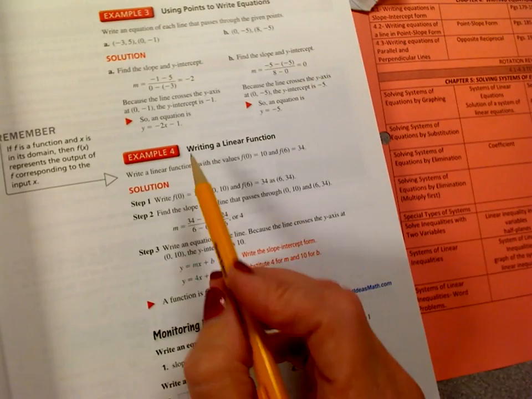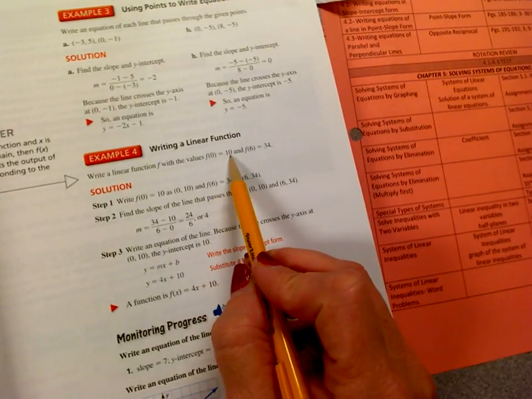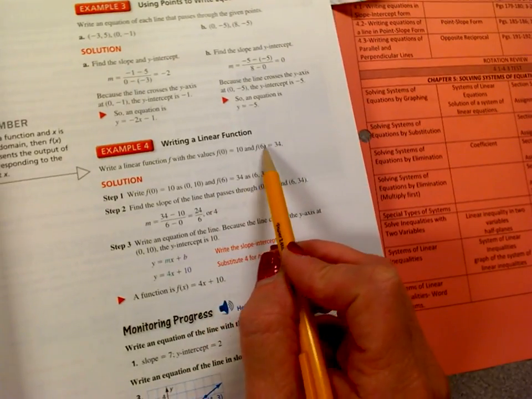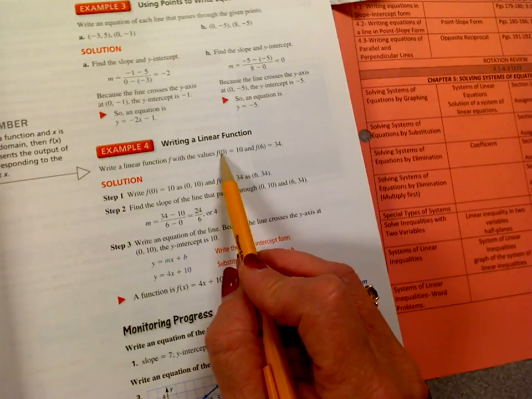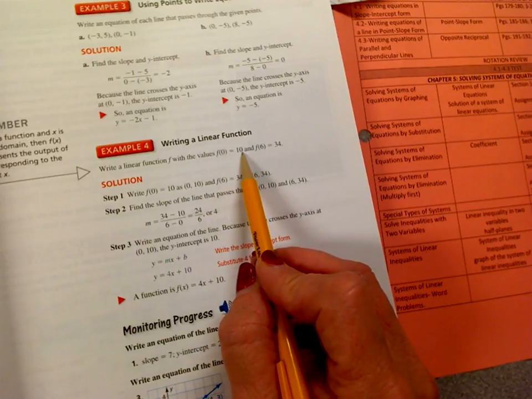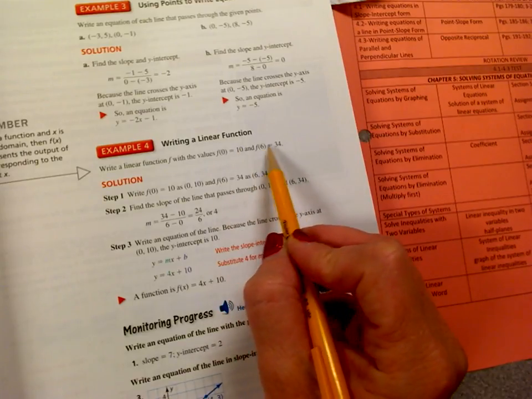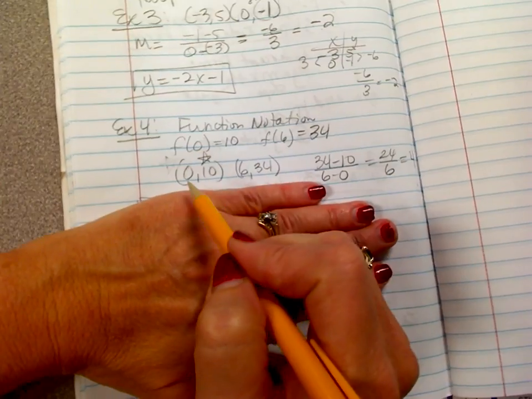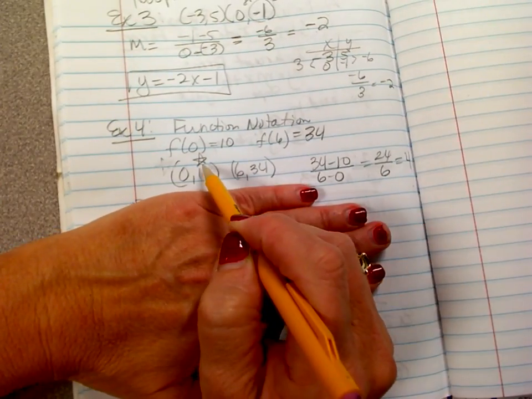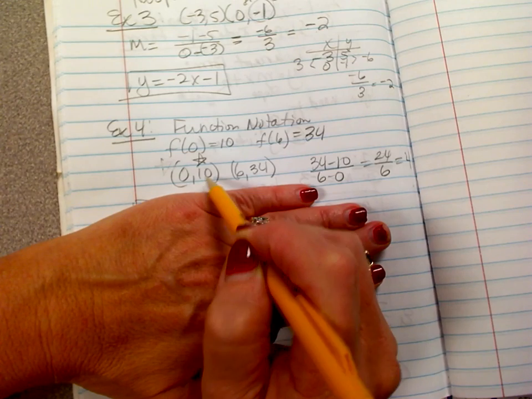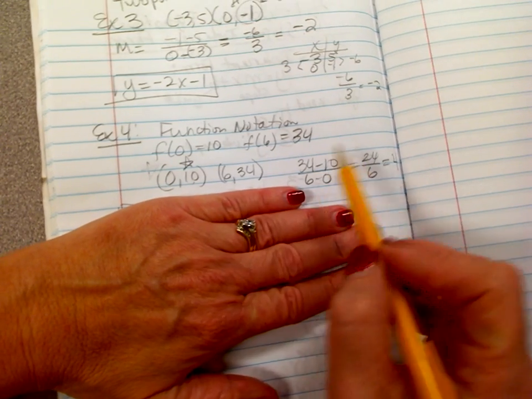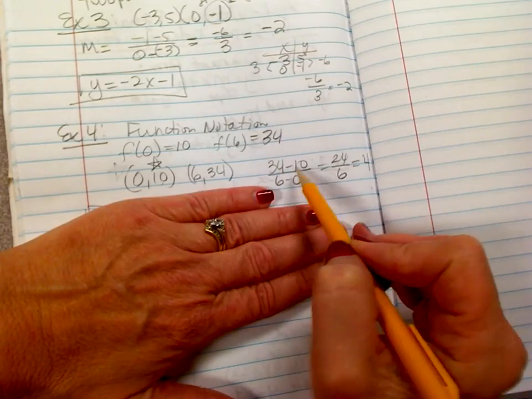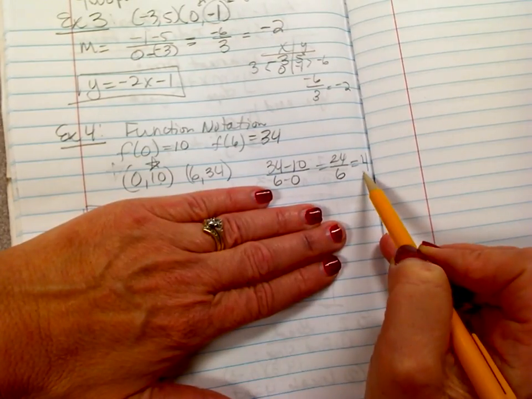Now example 4. It says write a linear function f with the values f of 0 equals 10 and f of 6 equals 34. Remember, treat these as your x and y: 0 is your x and 10 is your y, so the ordered pair is (0, 10). The other ordered pair is (6, 34). I started with (0, 10) because that's the number I need for my y-intercept. When x is 0, that's my y-intercept. Now I still need my slope: 34 minus 10 over 6 minus 0 is 24 over 6, which simplifies down to 4.